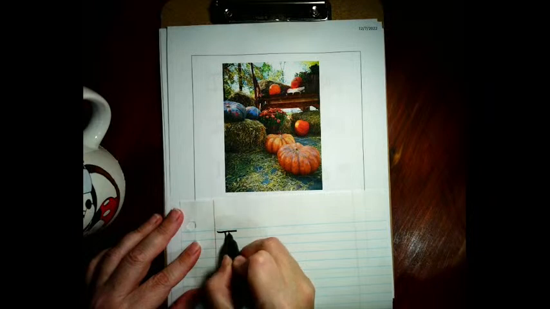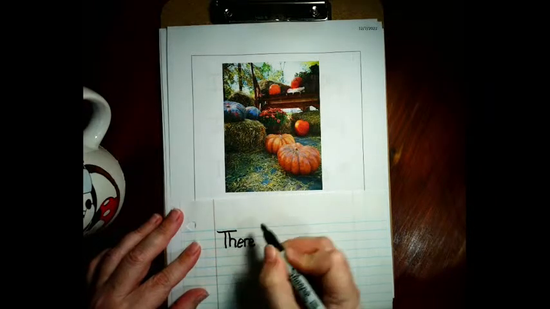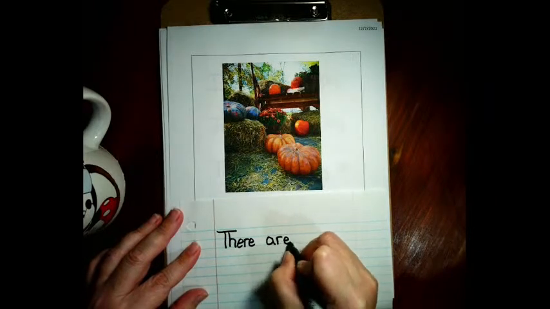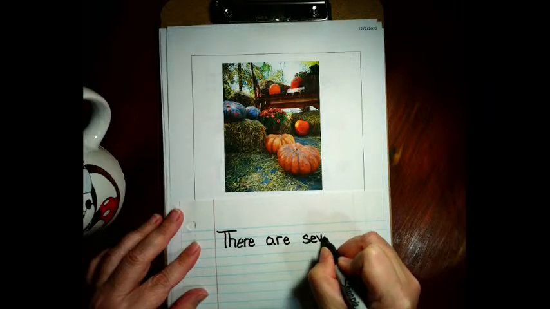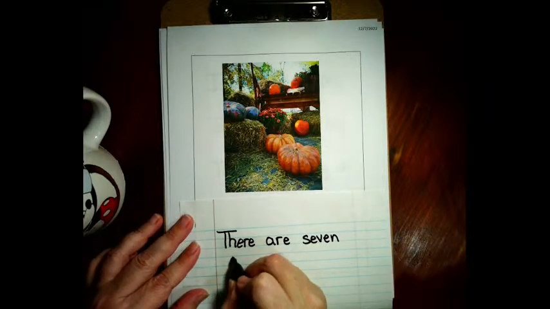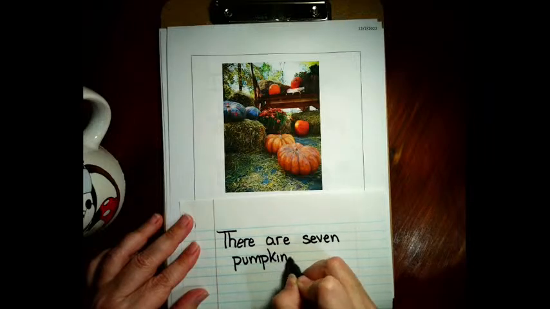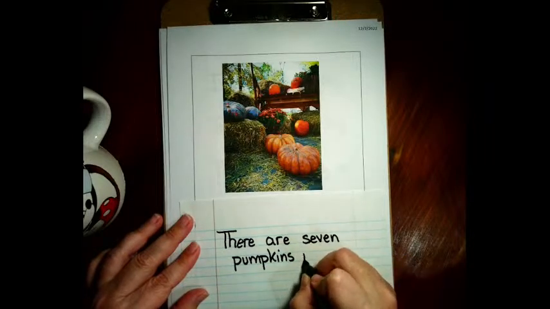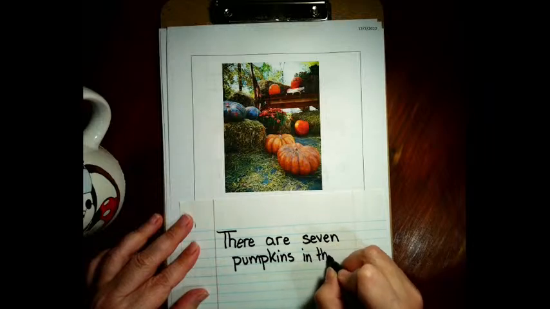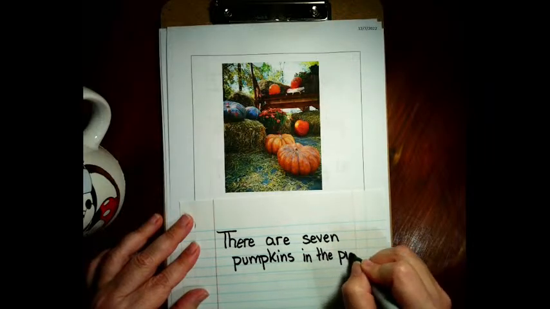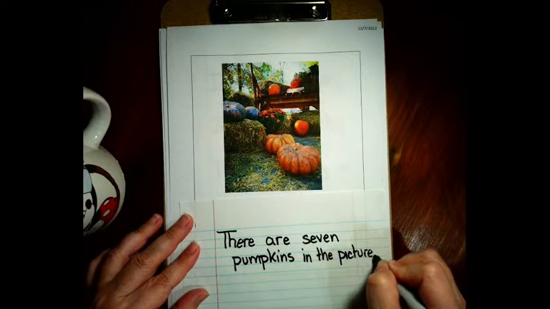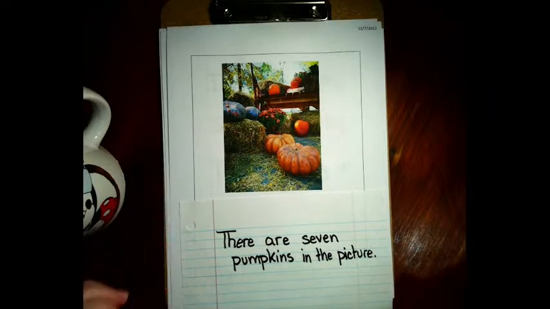There are 7 pumpkins in the picture. Those are easy. I can count those.